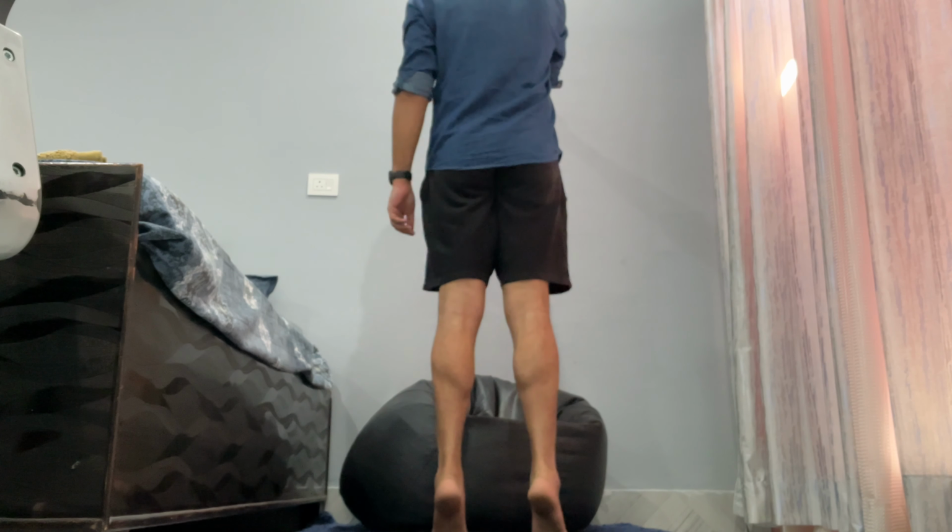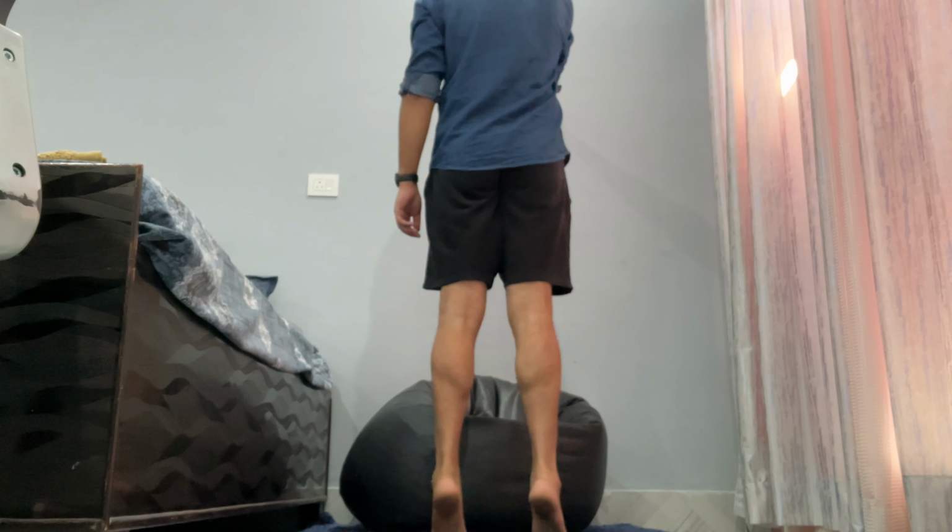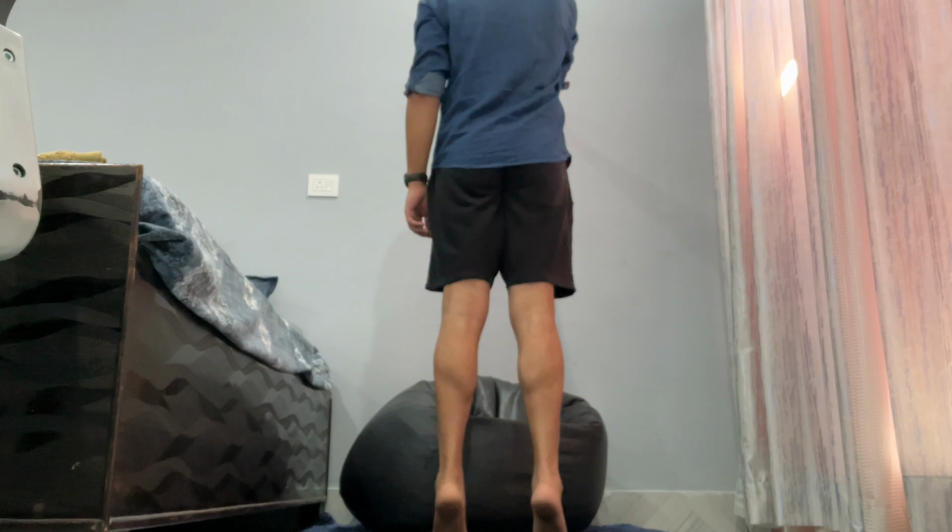For the fourth exercise, you just have to do some calf raises. This is one of the most important exercises of all because it really strengthens your leg. You have to do 40 reps and 3 sets each day.